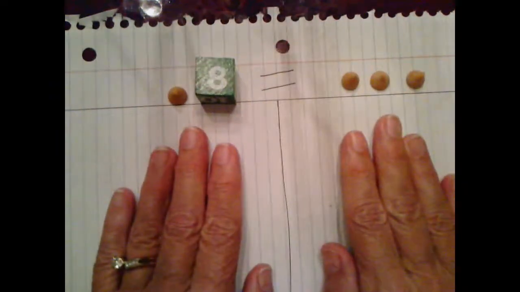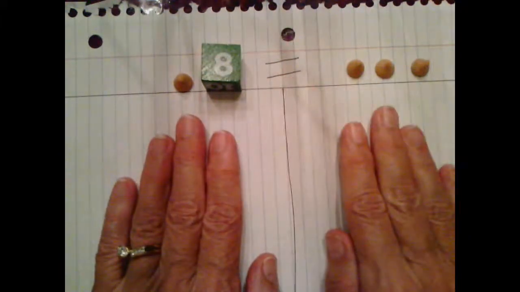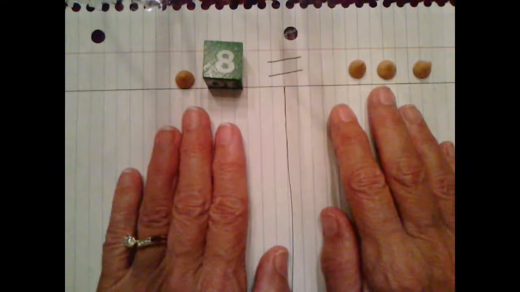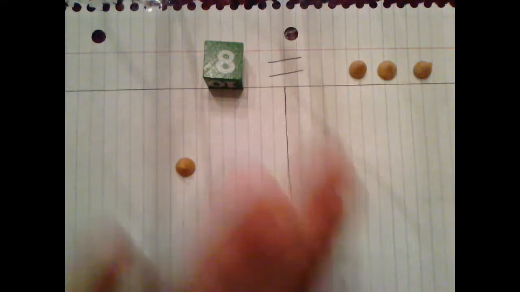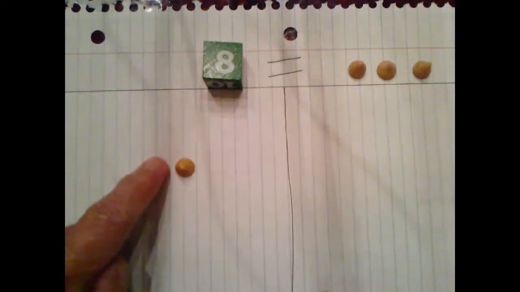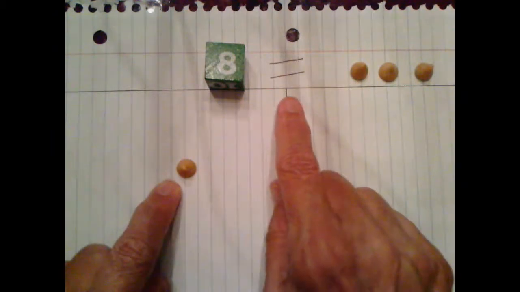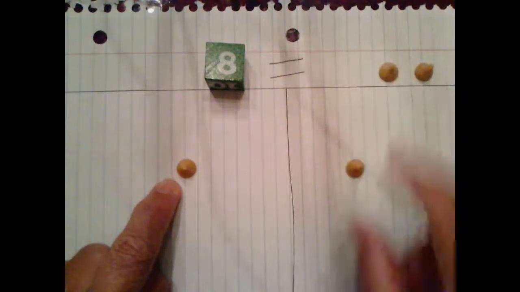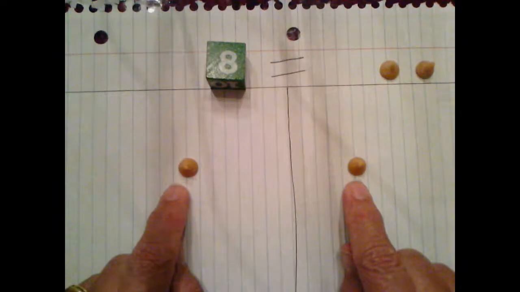Now, when I have pawns or x's on both sides of my equation, my equal sign, I want to find the side that has the least number, the fewest of my pawns or my x's. And what I'm going to do is I'm going to slide those down. I'm not going to take them totally away. I'm just going to pull them down. I only have 1 on this side, and my rules in math say if I do something to one side of an equation, I have to do the exact same thing to the other side. So because I pulled down 1 here, I'm going to pull down 1 here.